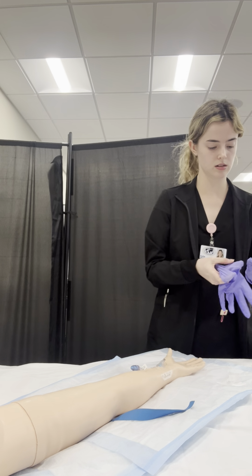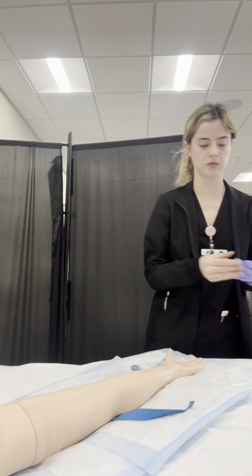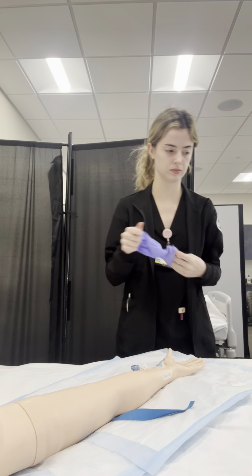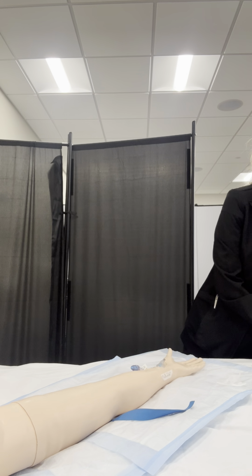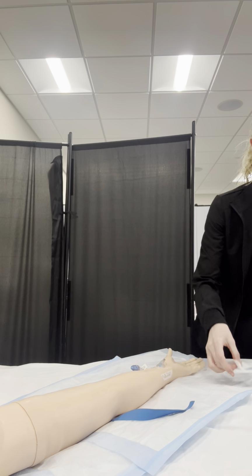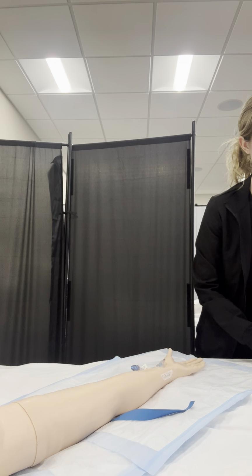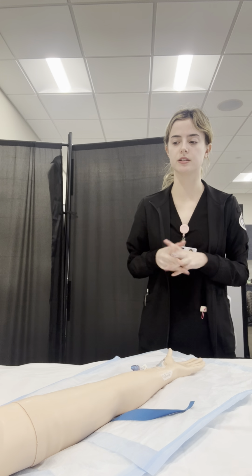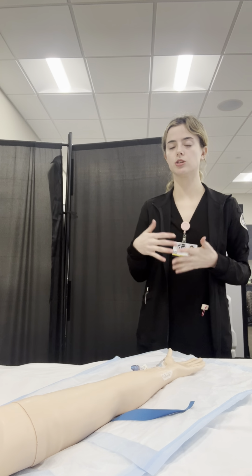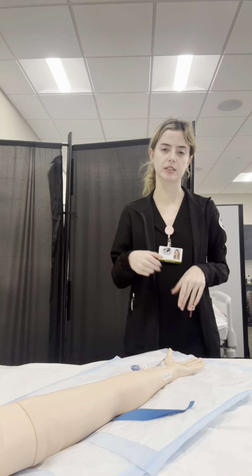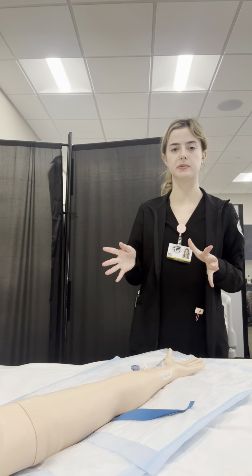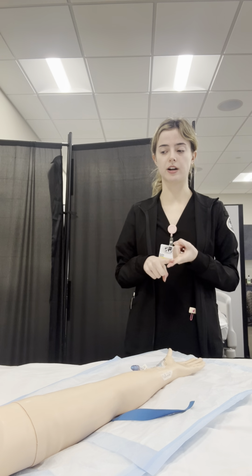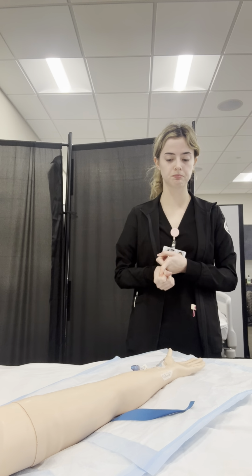Now, I'm just going to use the same set of gloves. Okay, so now let's just say it is 3 days later. So the provider has ordered to discontinue the IV. So same steps as before. I'm just going to verify that the provider ordered to discontinue the IV on my patient.